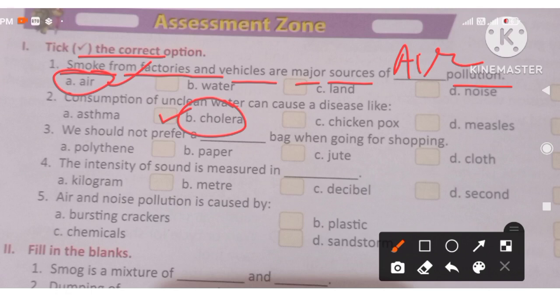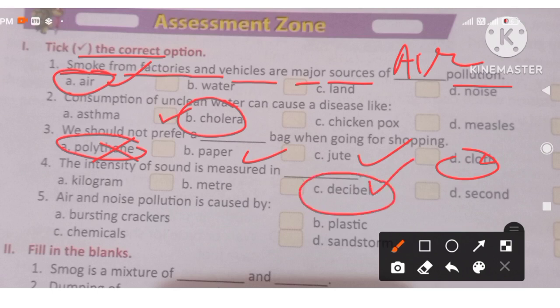We should not use polythene; we should use cloth, jute, and paper. Next, the intensity of sound is measured in decibel. And last, air and noise pollution is caused by bursting crackers. By burning crackers, both air and noise pollutants are found.